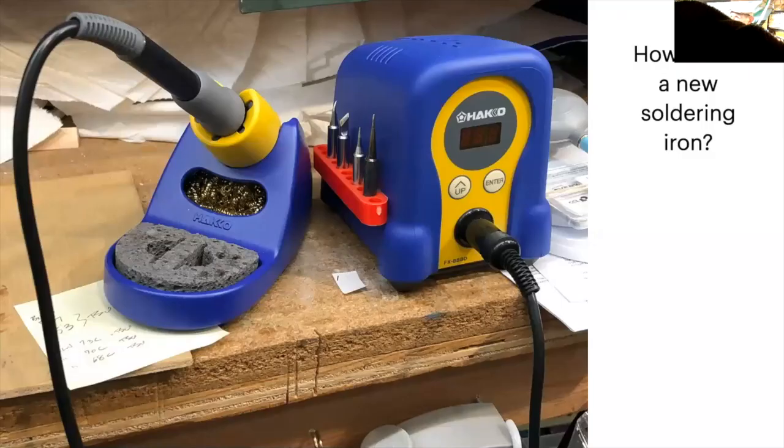And how about this? The new soldering iron. What I like about this soldering iron is these various tip sizes are really handy for something as specialized as those little signal boards that I showed you.